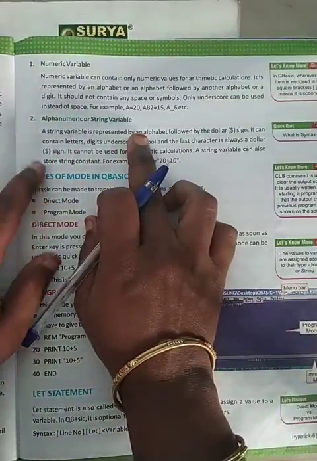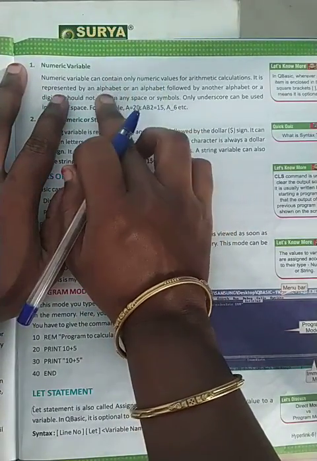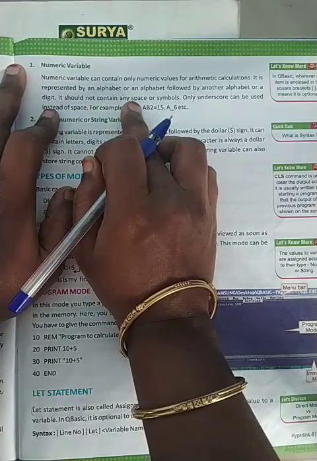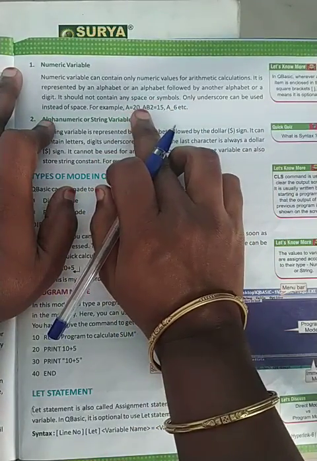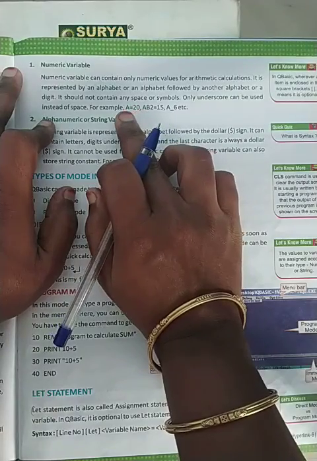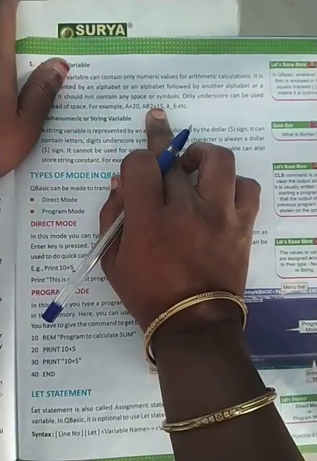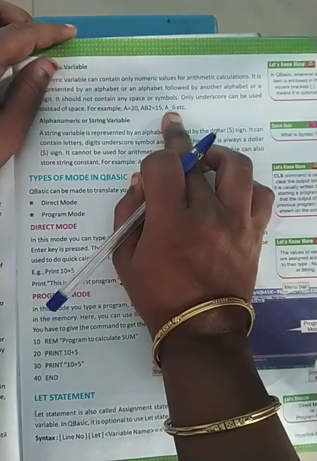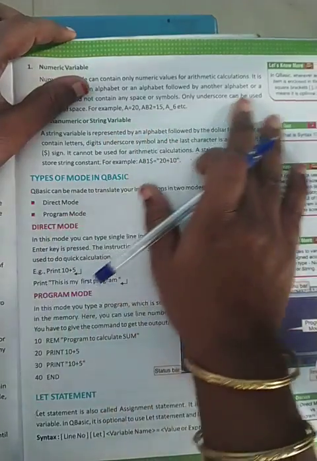We have the numeric variable and the alphanumeric variable. The numeric variable contains only numeric values. We have to represent it by an alphabet only, it should not contain any space, and only an underscore can be used. Example, A equal to 20, that is the value 20 is assigned to the alphabet A, and AB2 equal to 15, that is I am assigning 15 to the variable AB2, and I can also have a variable like A underscore 6.